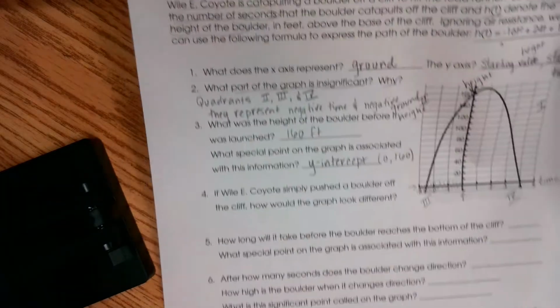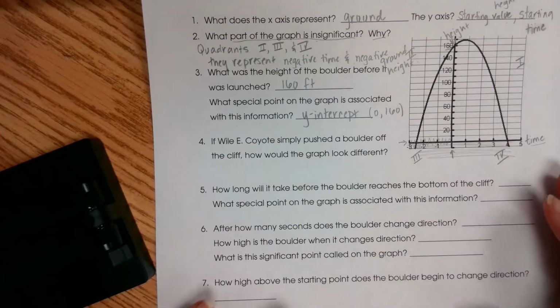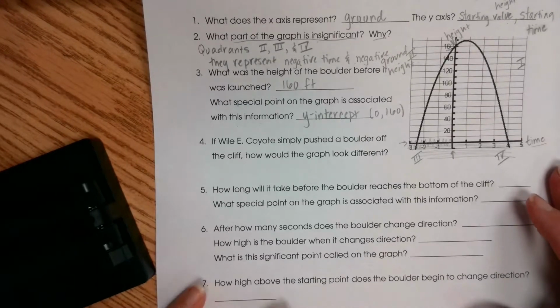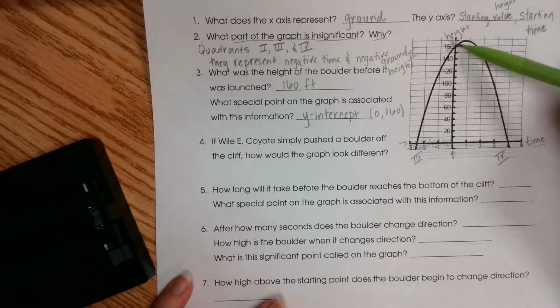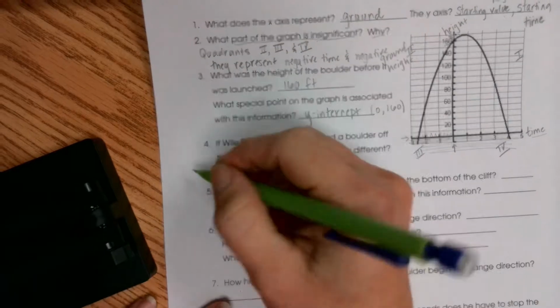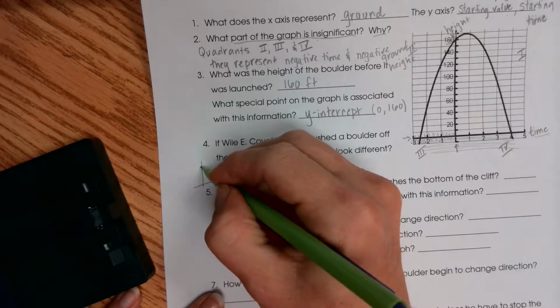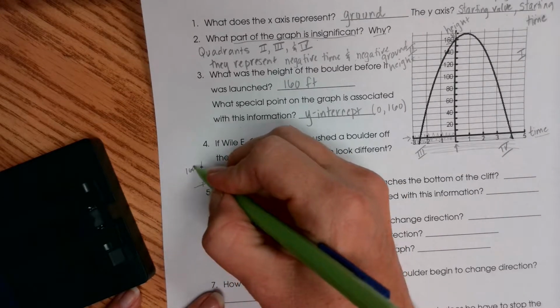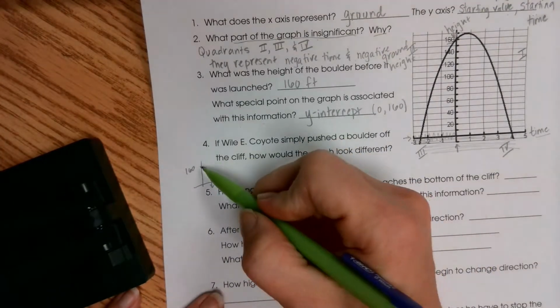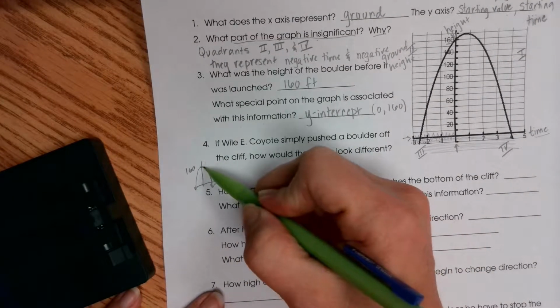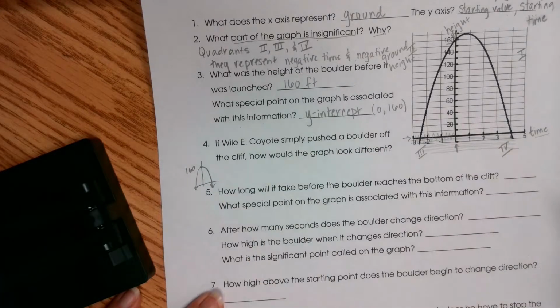All right, number 4, if Wile E. Coyote simply pushed a boulder off the cliff, how would the graph look different? So he catapulted it, which means that it goes up before it comes back down. So if he simply pushed it off, I'll just draw a rough sketch. It would still start at the 160 feet, but then it would just drop from there. So I can mirror it on the other side, but it's just going to go down.